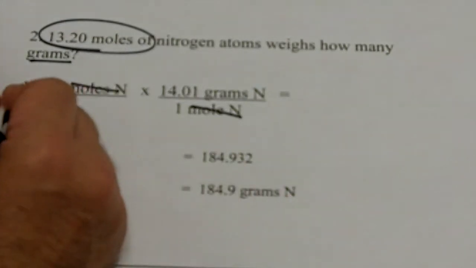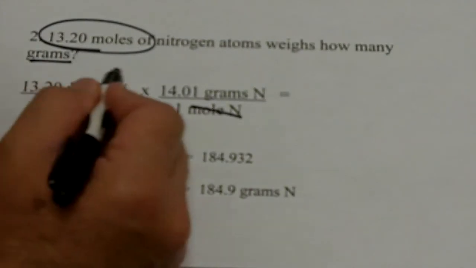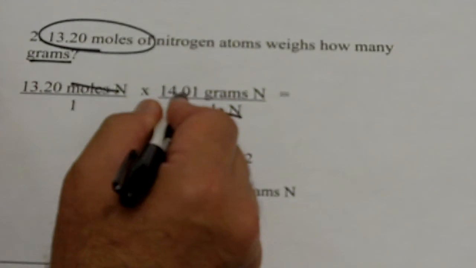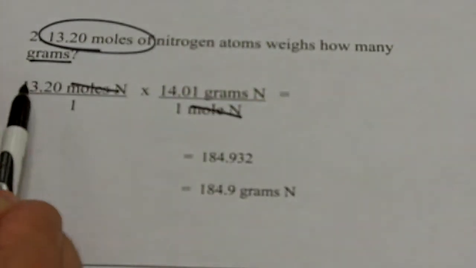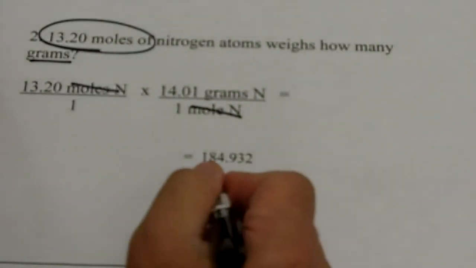But I can only have, let's see, there's 1, 2, 3. That 0 is significant. Trailing zeros count if they're after a decimal. And trapped zeros count. That 0 counts as well. So I have 4 significant digits here, 4 significant digits here. I'll take 4 significant digits.